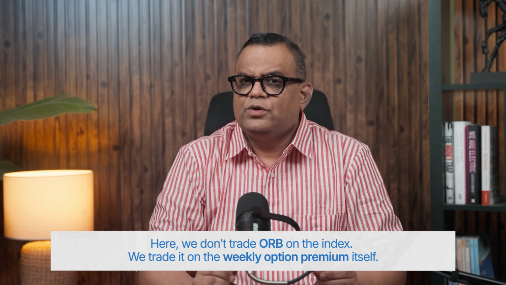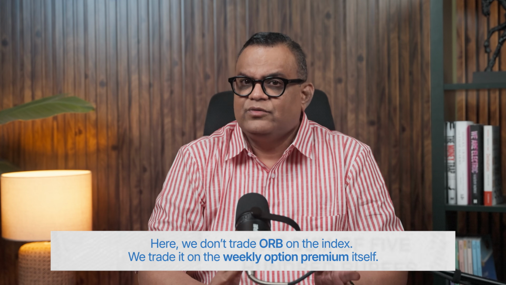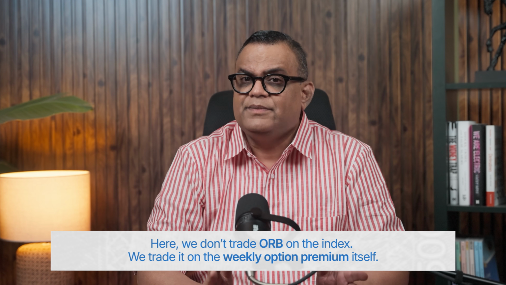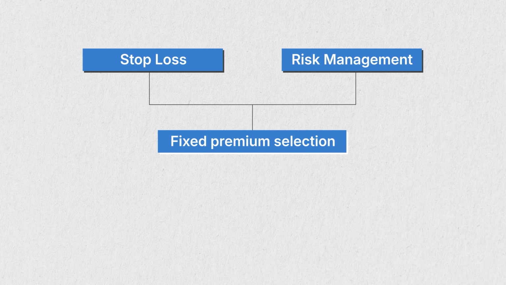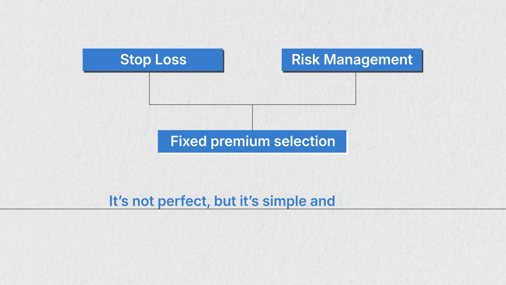When I say option buying, I mean ORB on option premium, not on spot value. Just to make it clear, here we don't trade ORB on the index. We trade it on the option premium itself. And yes, to keep the stop loss and risk management simple, we'll use a fixed premium selection. It's not perfect, but it's simple and intuitive.